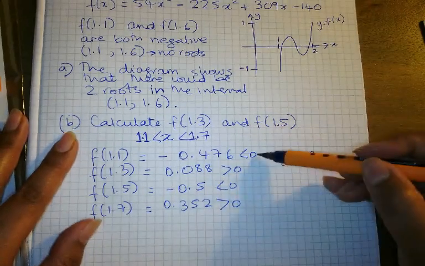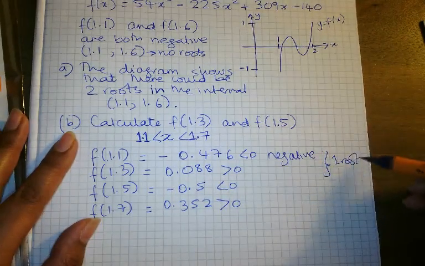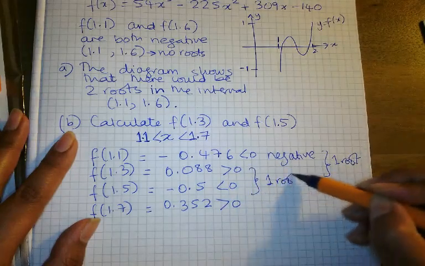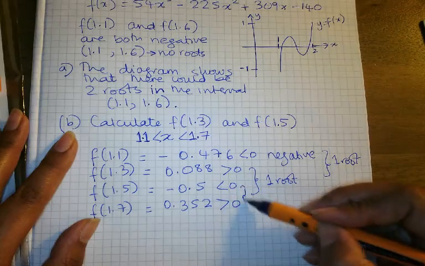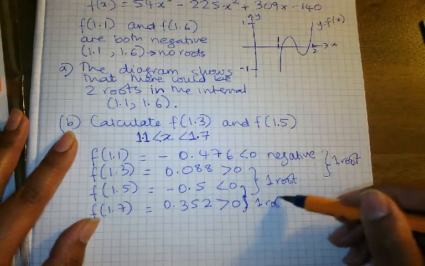So that's negative, positive, negative, positive. A negative to a positive means there's one root. Positive to a negative, another root. And negative to a positive, another root.